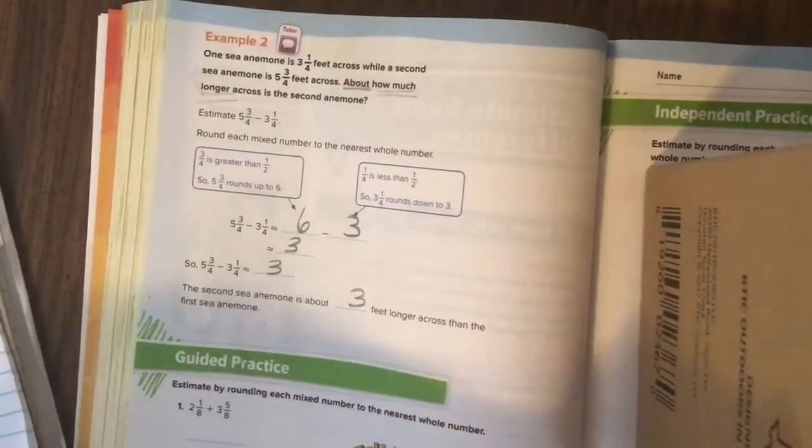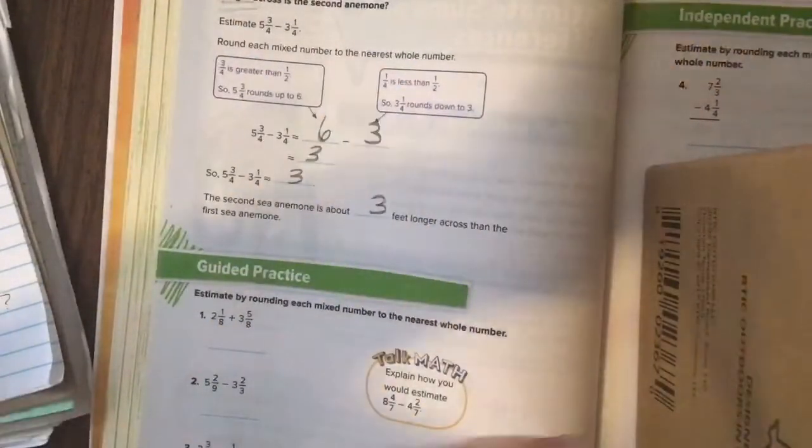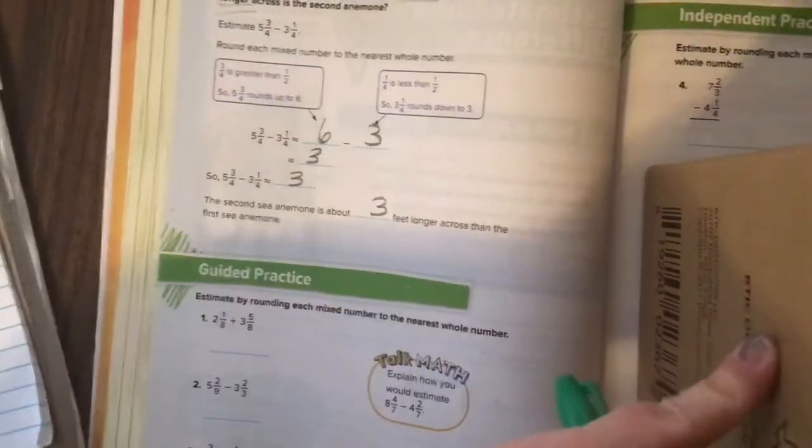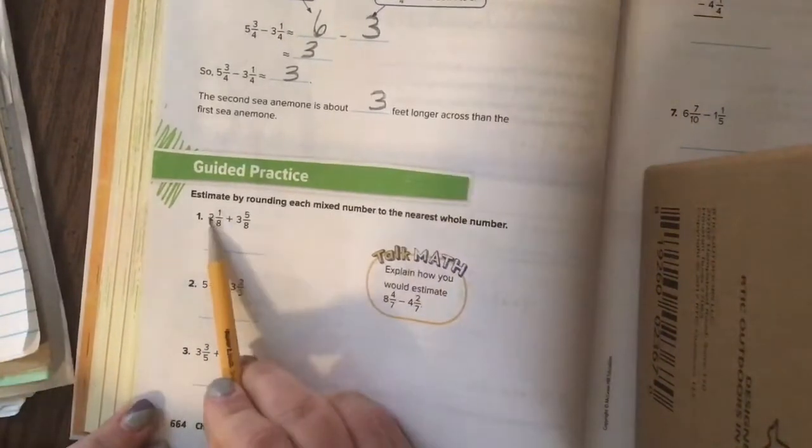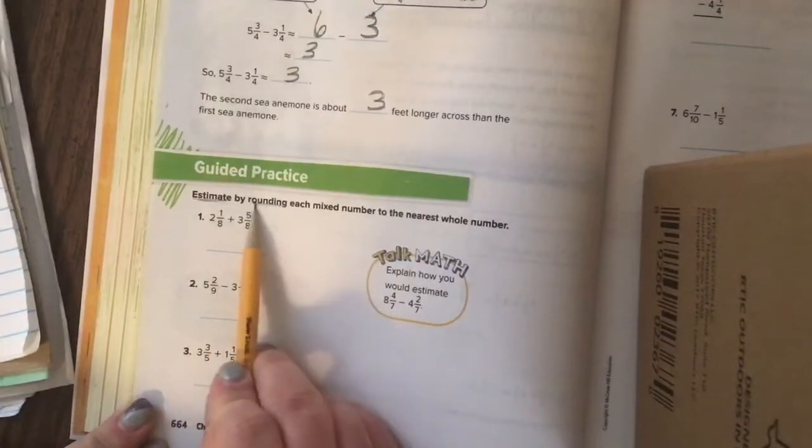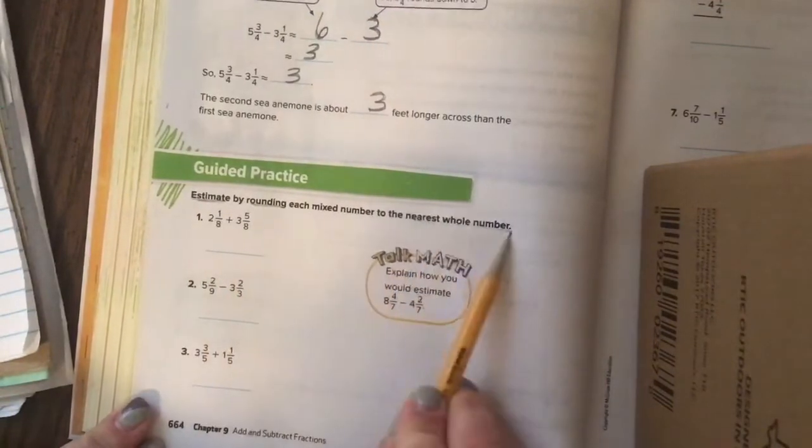We're going to move this down so we can look at numbers 1, 2, and 3. Let me move down my camera here. I know it looks like I went maybe too far, huh? Let's do it right there. Great. Okay. So 2 1/8. Our directions say to estimate by rounding to the nearest whole number.